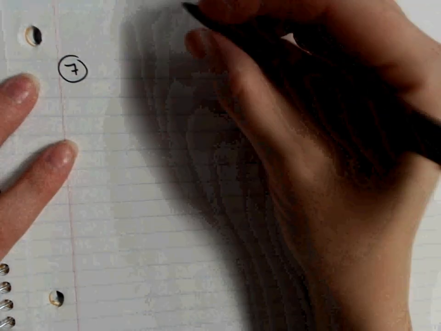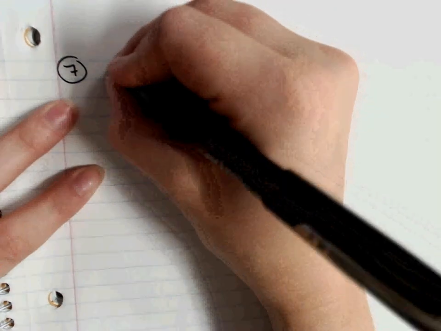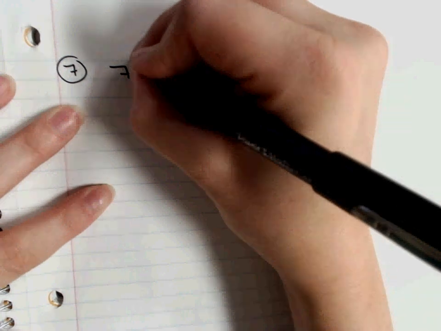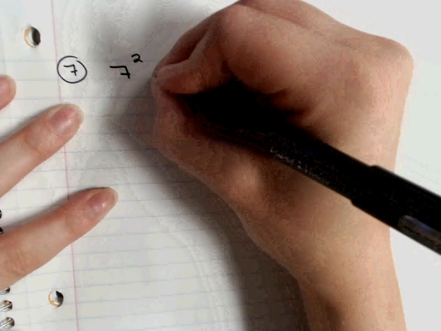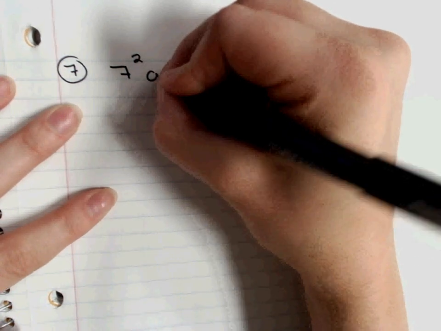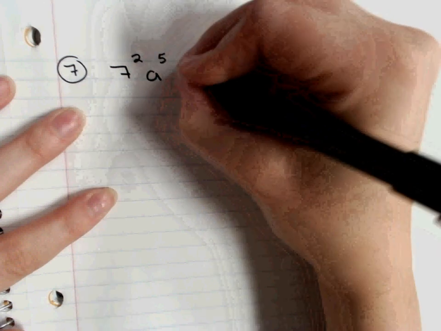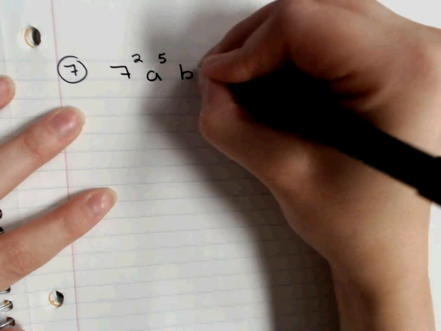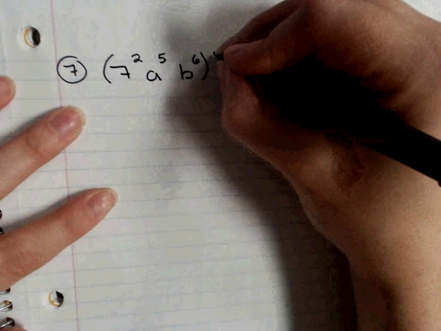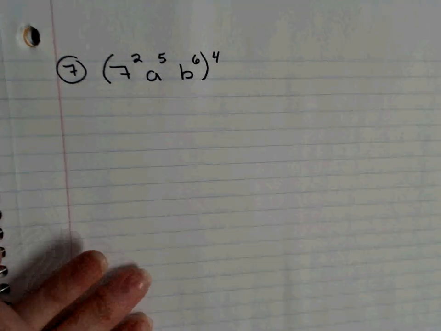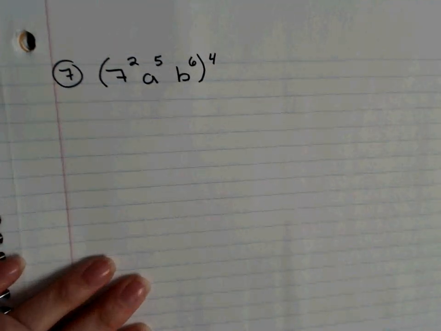All right, so here's problem number 7. Okay, we have 7 to the 2nd, a to the 5th, b to the 6th. All of that is going to be raised to the 4th power.